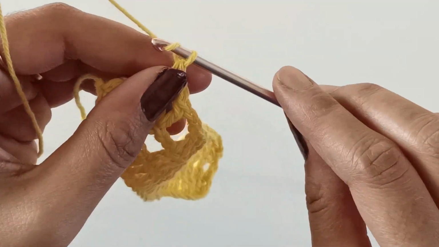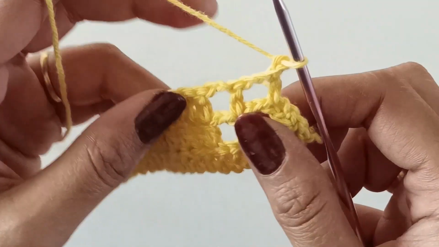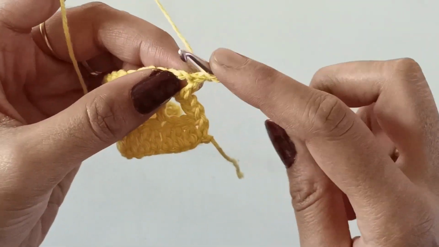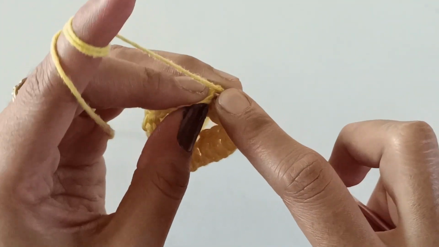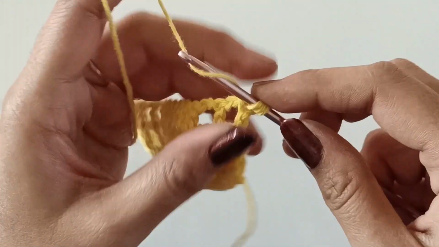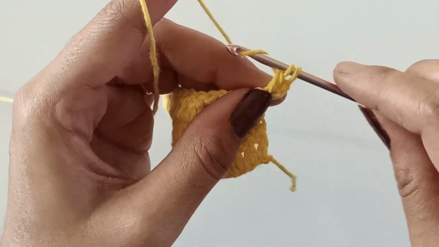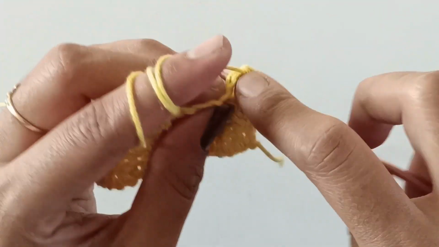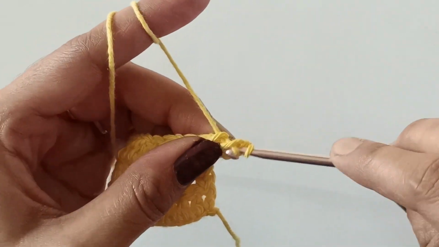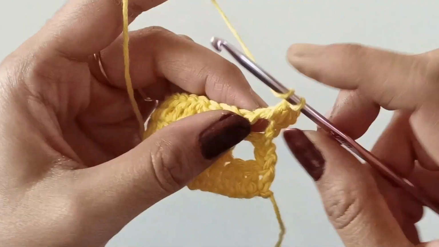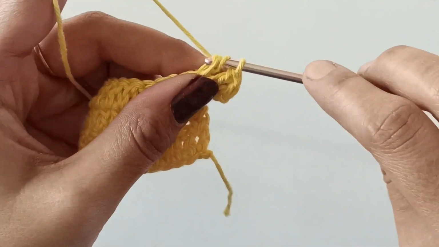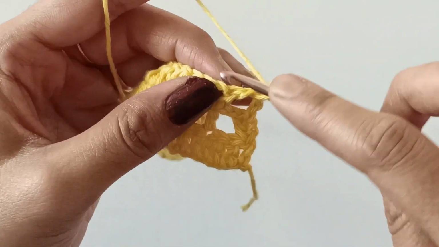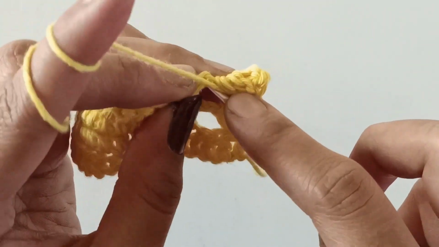For the fourth round, work 1 chain and turn your work. On top of the first stitch, work 1 double crochet. Going into the chain 2 space, work 2 double crochets. Moving to the next double crochet, work 1 double crochet.